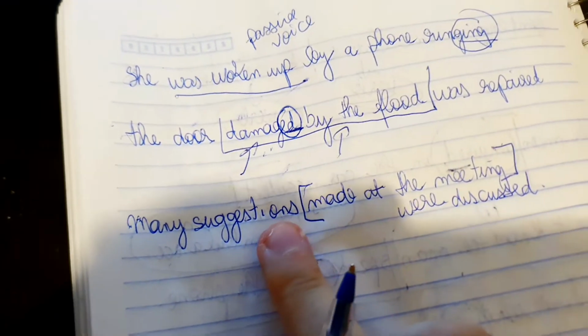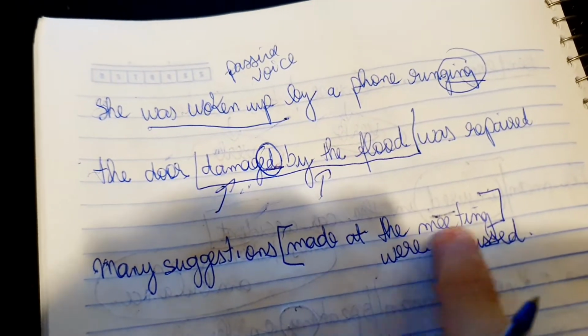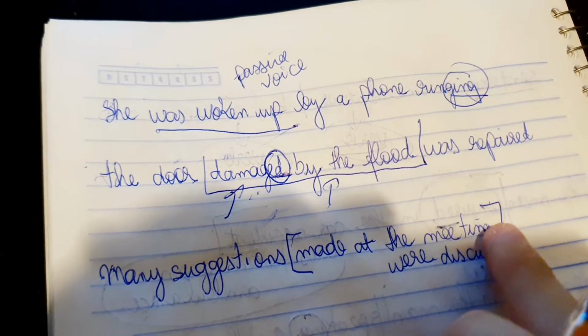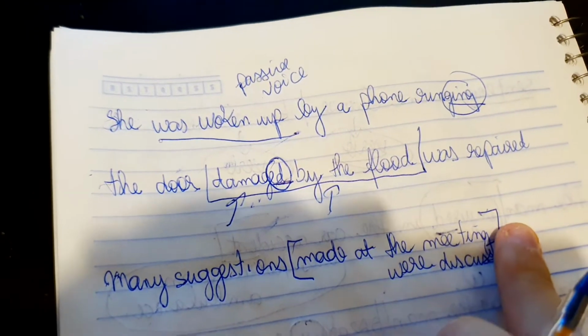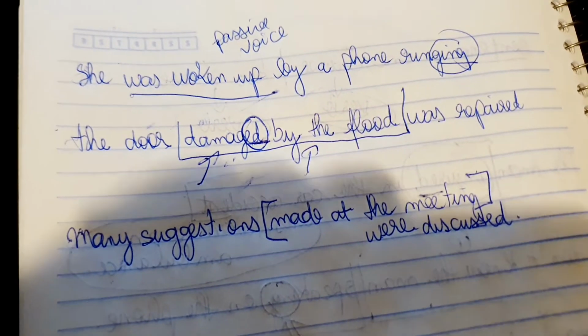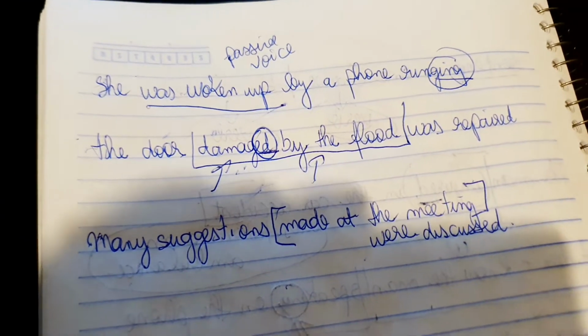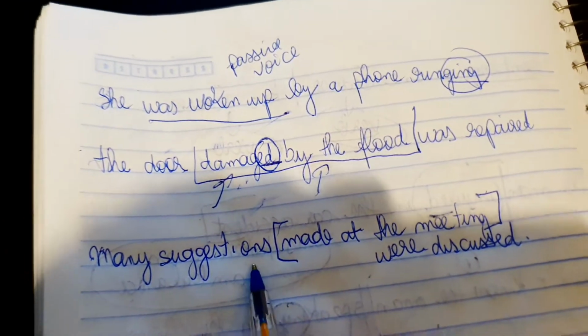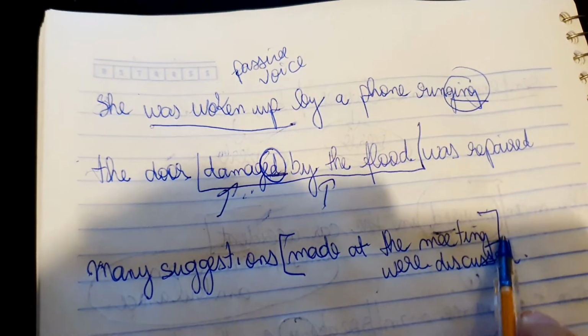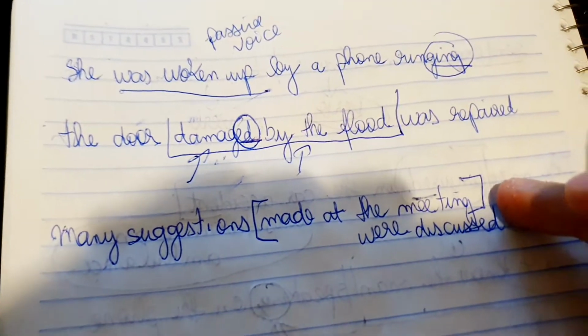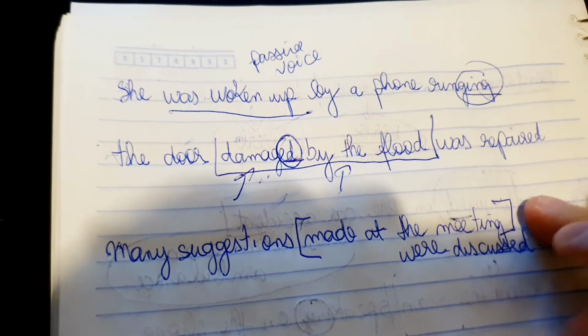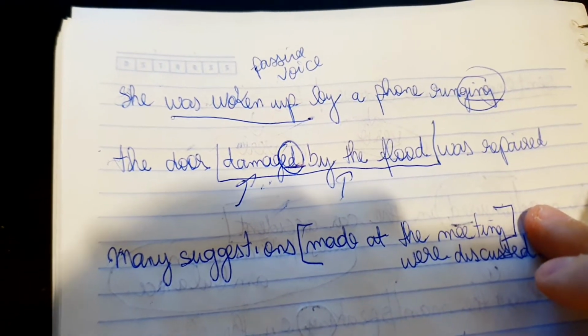Many suggestions is the subject. Made at the meeting implies that this is a passive voice, because suggestions, they don't make themselves, right? People make suggestions. So, many suggestions made at the meeting. So it's implied here that people made suggestions at the meeting.